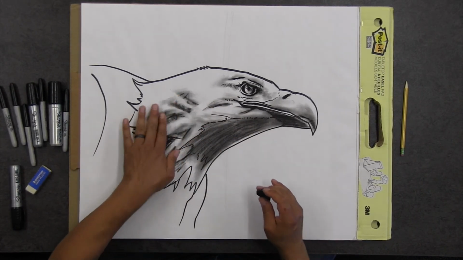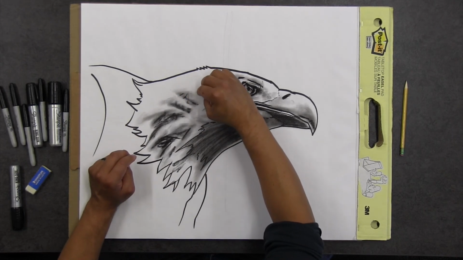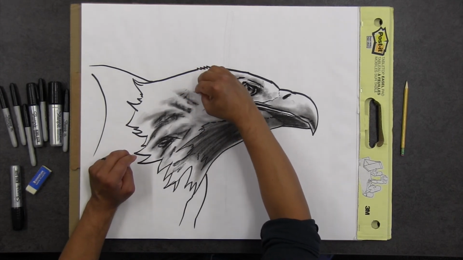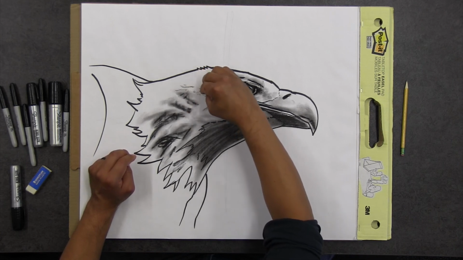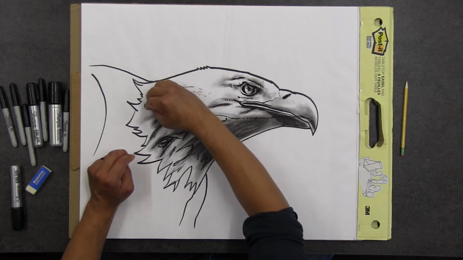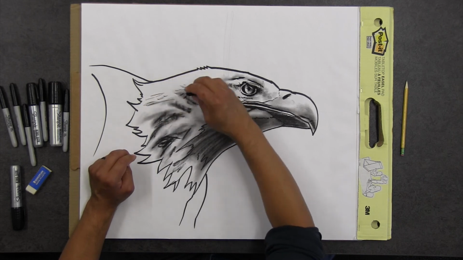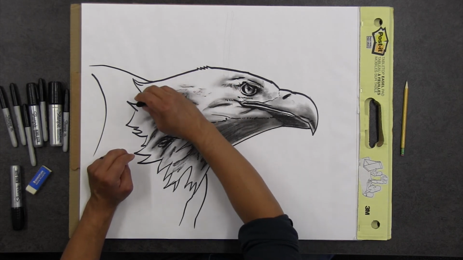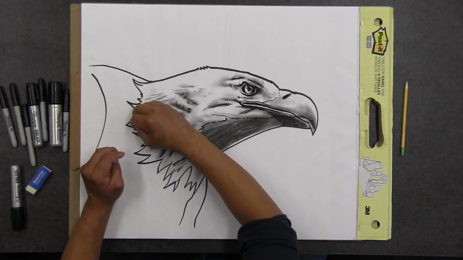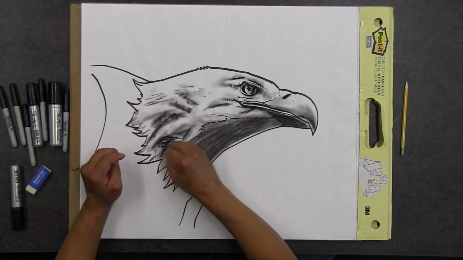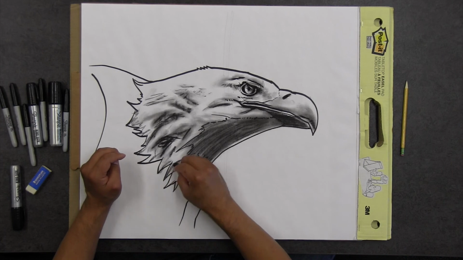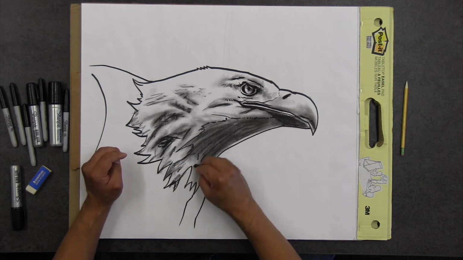That looks pretty good. I don't want him to look like he's shiny or smooth. I do want him to look textured, like there's feathers there with a lot of nice little texture. So sometimes you gotta just add a little bit of extra lines there. Maybe a little bit of lines right in here. And we're almost done.